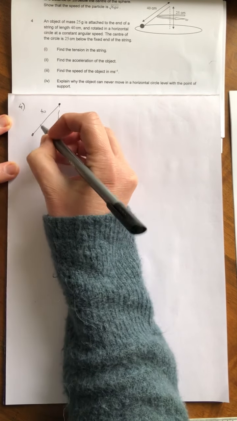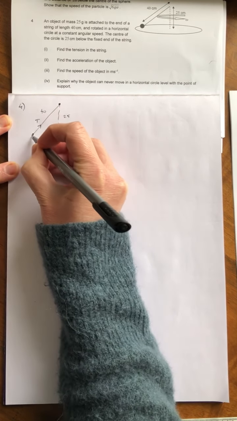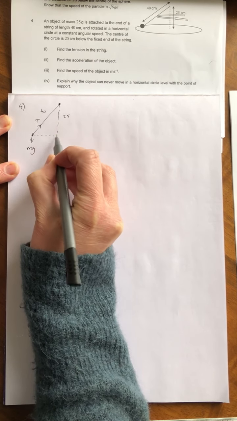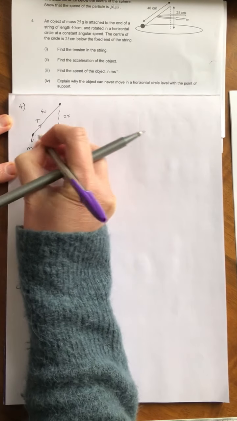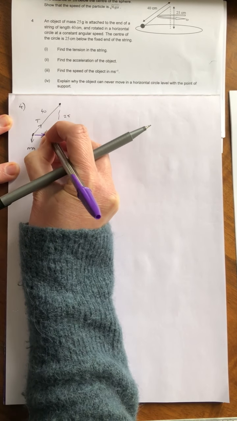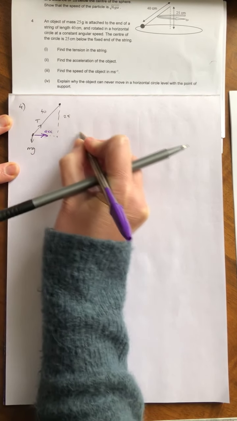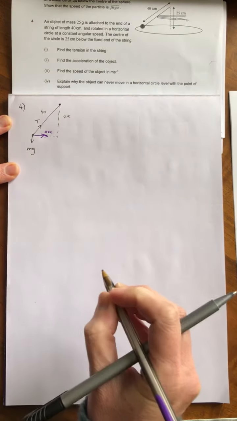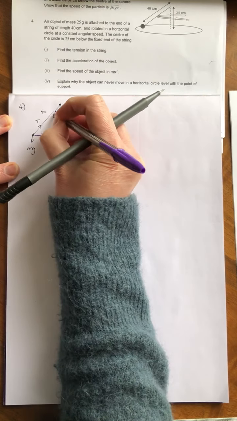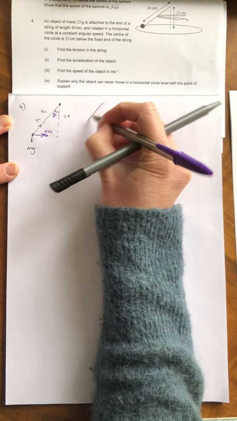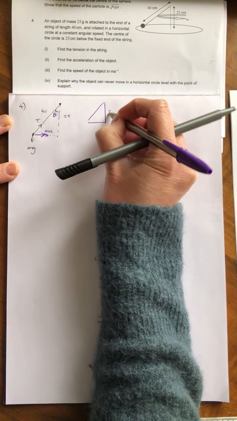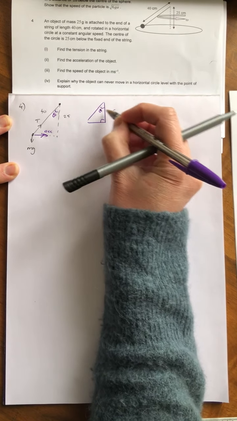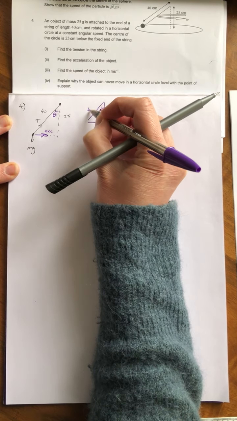The string is tethered, so we've got a tension going up there. We've got the mass of the object here. This, of course, is the direction of the acceleration. So our circle is a horizontal circle going around this way. We have got an angle at the top. So my right angle triangle to work out the lengths: I've got 25, I'll put theta there, and 40.